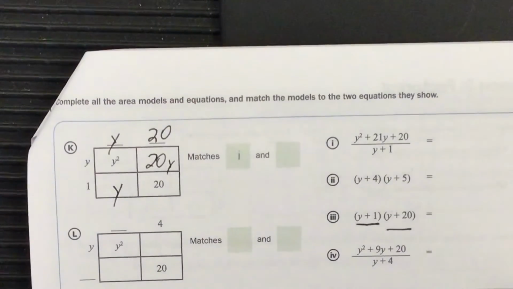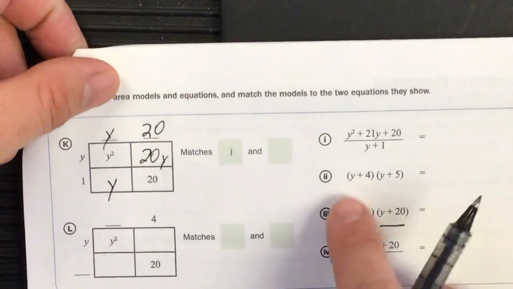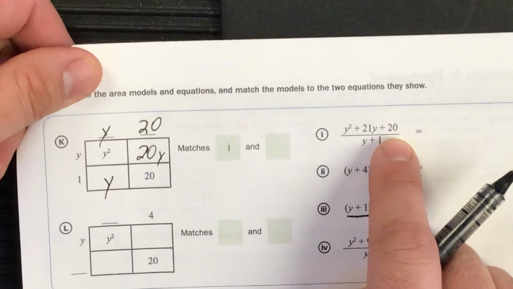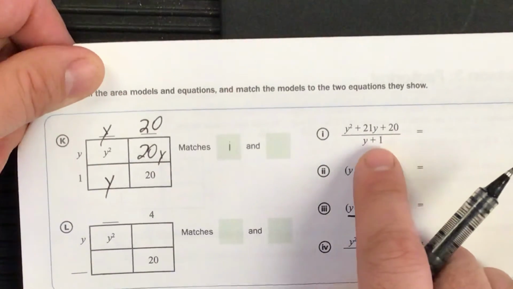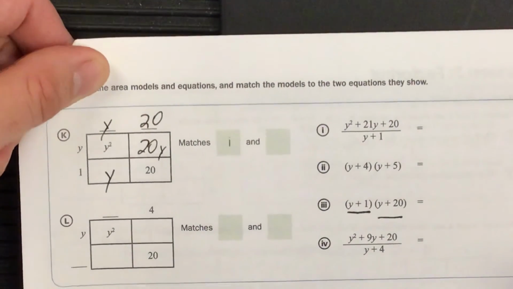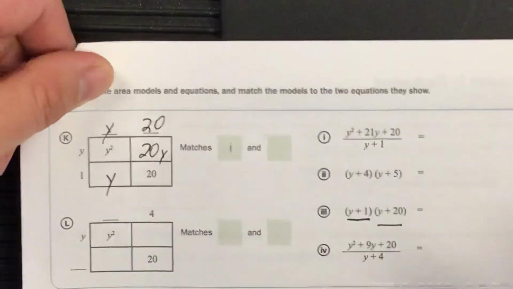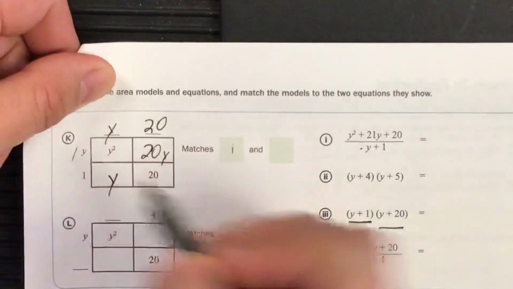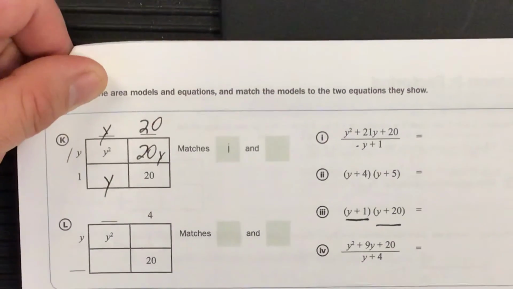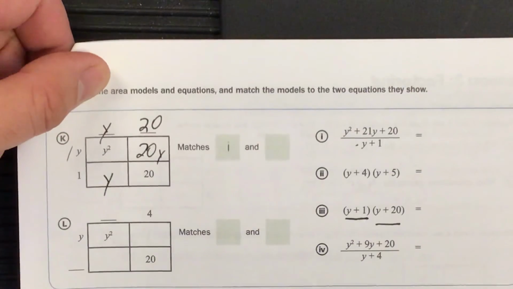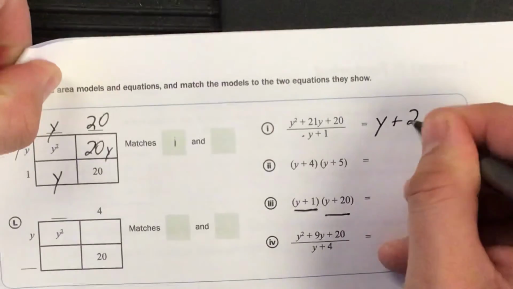Okay, let's write what that equals. It said it matches I. Y squared plus 21y plus 20. That's the inside. Divided by the left side of y plus 1. What's left? 21. What's left? Here's the middle. Here's the left side. What's left? Y plus 20. This one. Oh, yeah, my bad. I was blanking out.